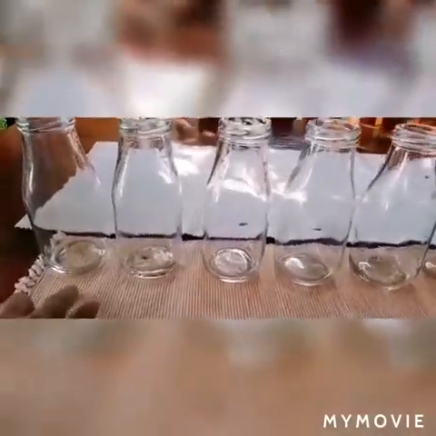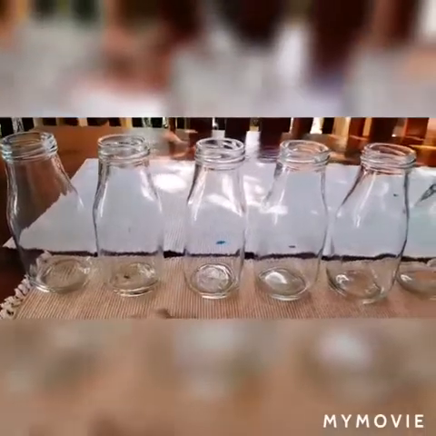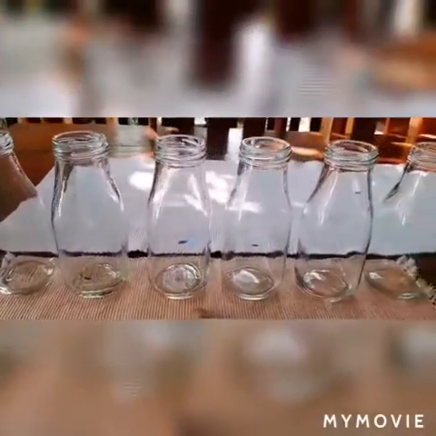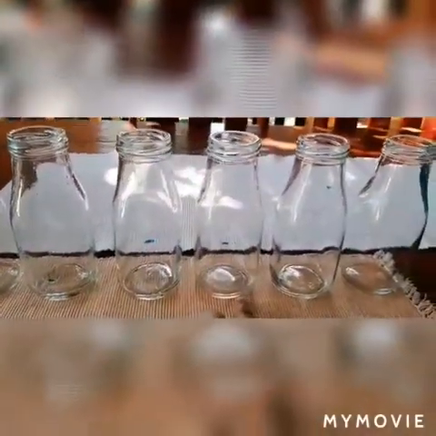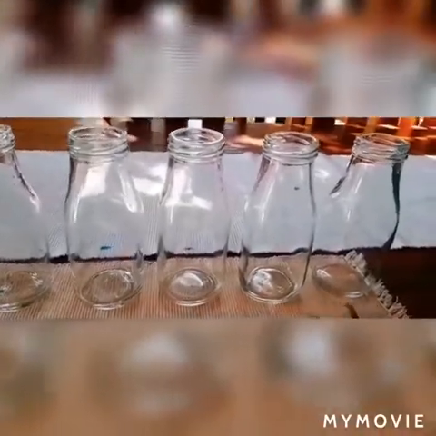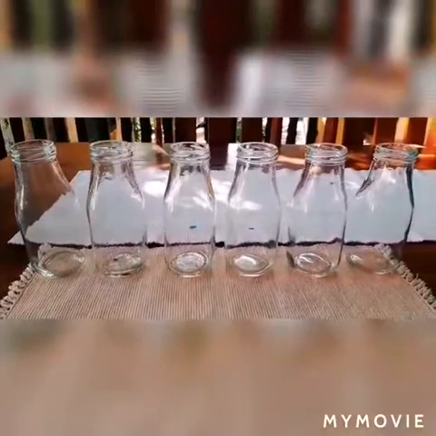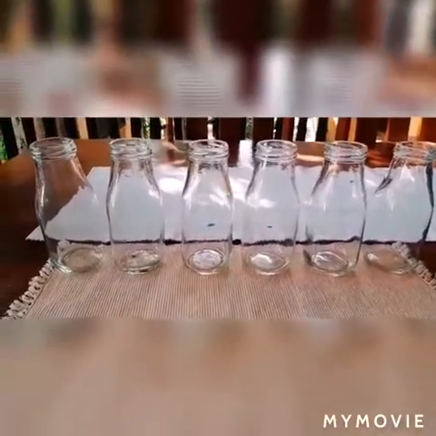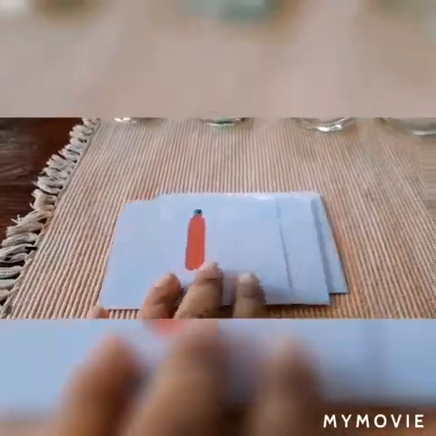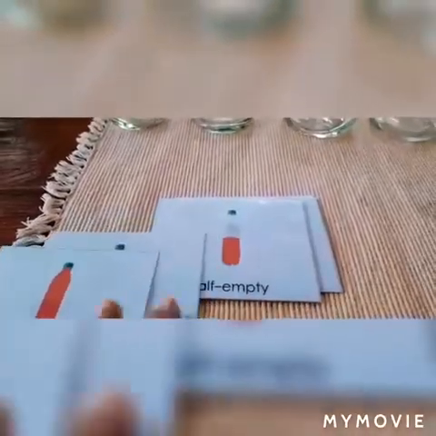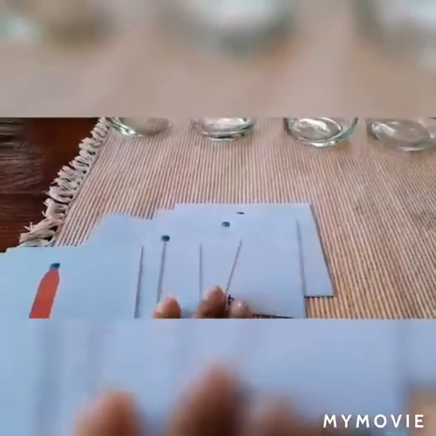Let's count if I have 6. 1, 2, 3, 4, 5, 6. And they are all the same, as you can see. Okay, and then you are going to need these cards that you have in your activity packs, which we are going to use to match just now.